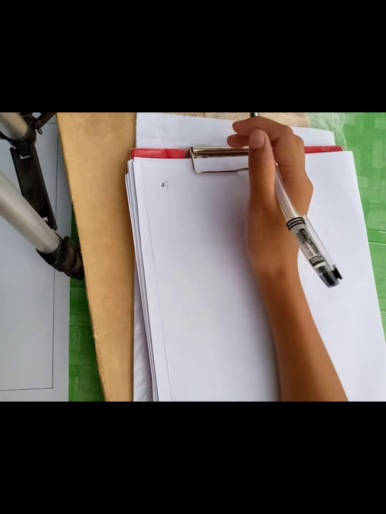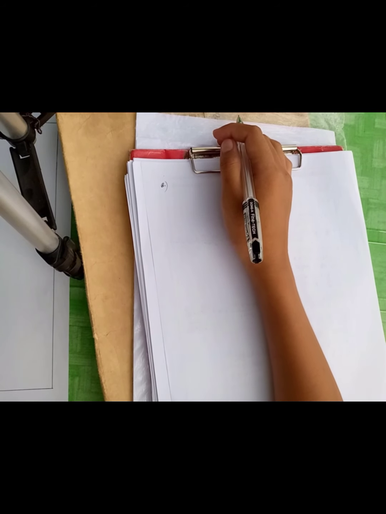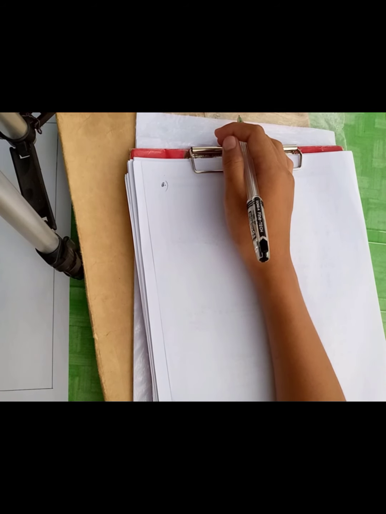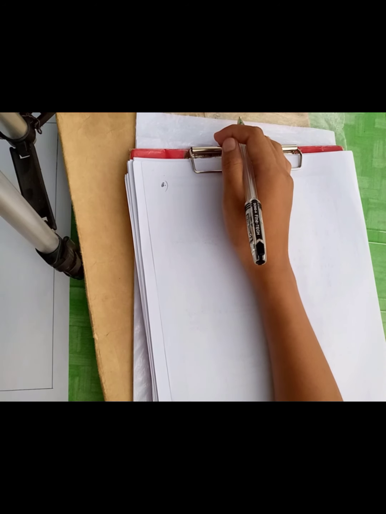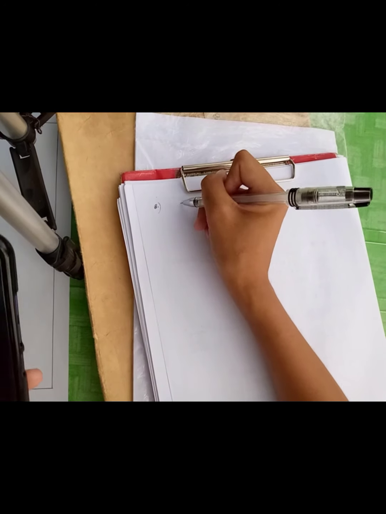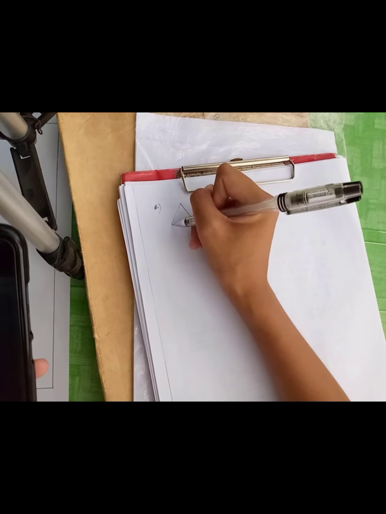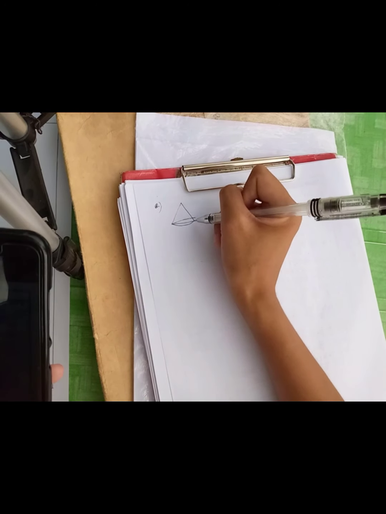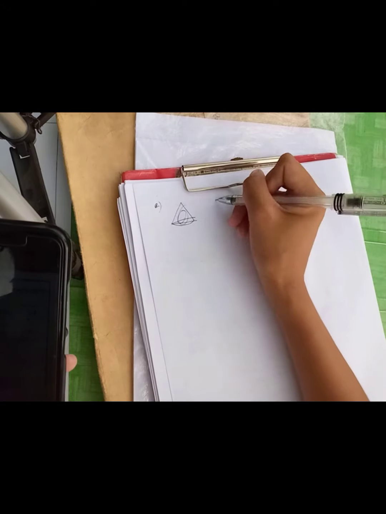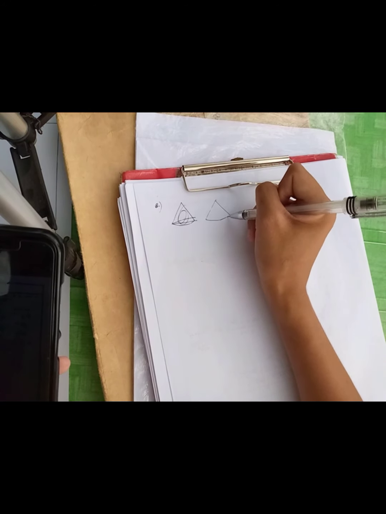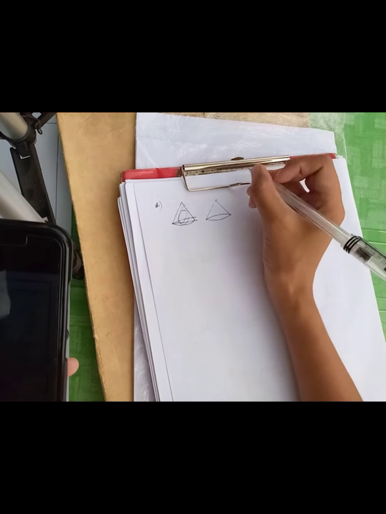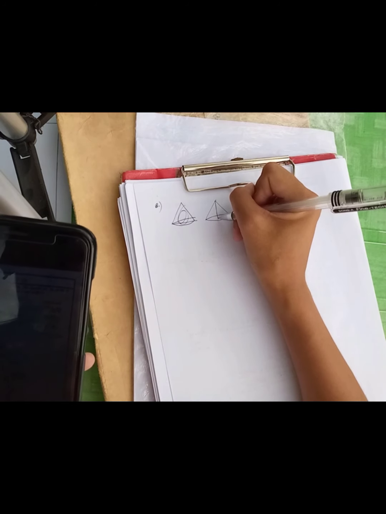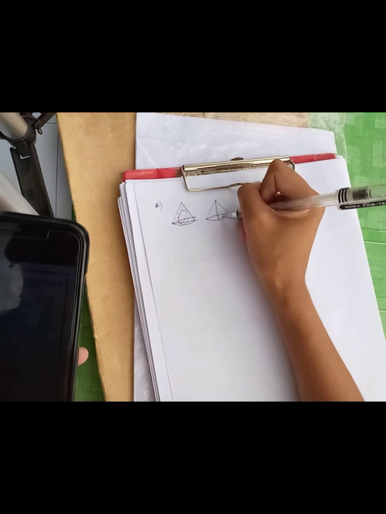So number 6, show how to use the shell method to derive the formula for the volume of a right circular cone with base radius r and height h. So the drawing will look like this. Joke. Oh, it looks like this. Sorry. Like this. This will be the height and this will be the r. So, height.